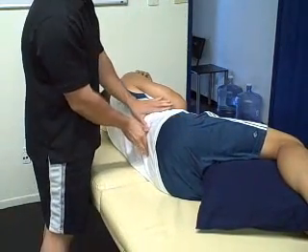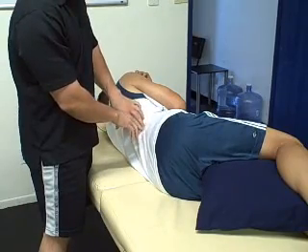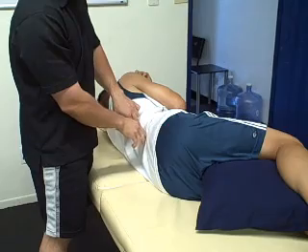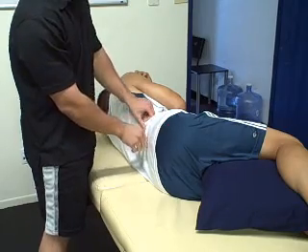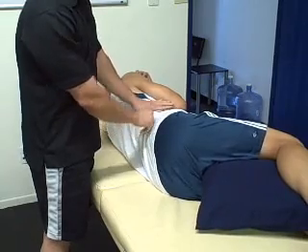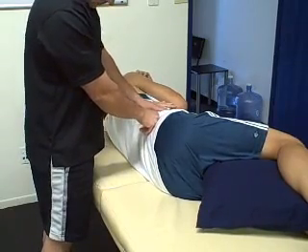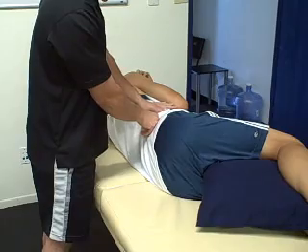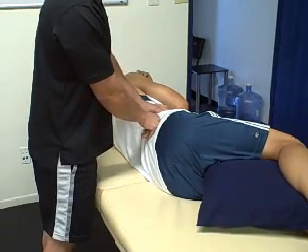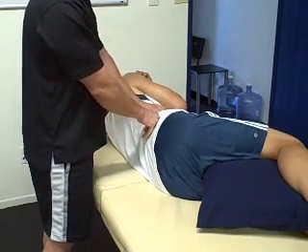So for example, the QL, we know it has some attachments here onto the 12th rib and the lumbar vertebrae L1 through 4 on the transverse processes. We can feel his erectors, and we can come in right around the side of those erectors and sneak in right underneath the 12th rib. And all I'm doing is using some of that ischemic compression.